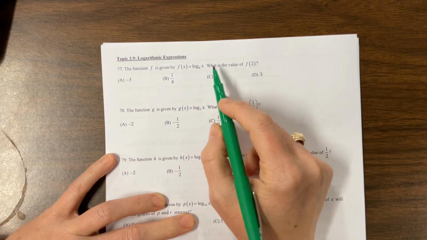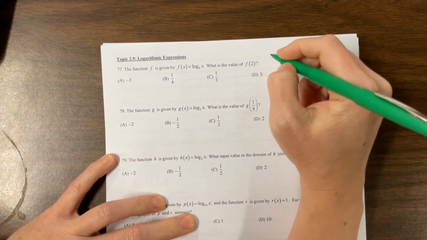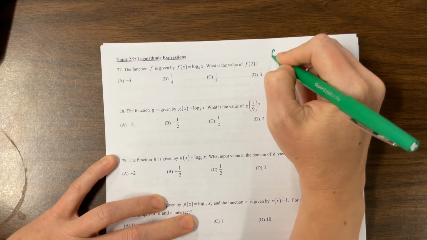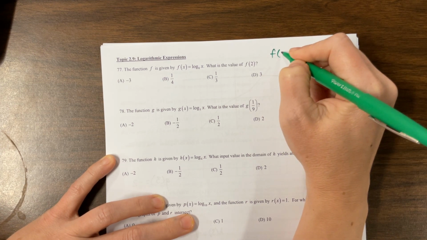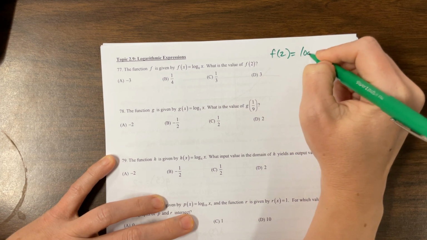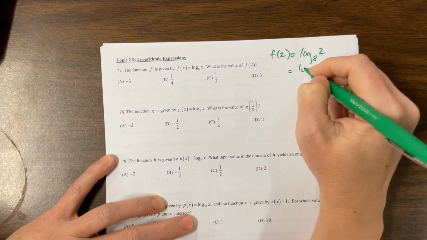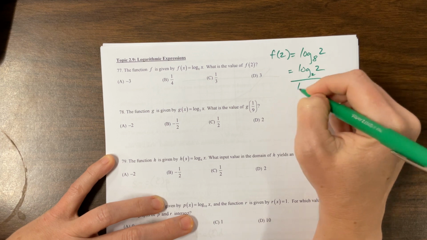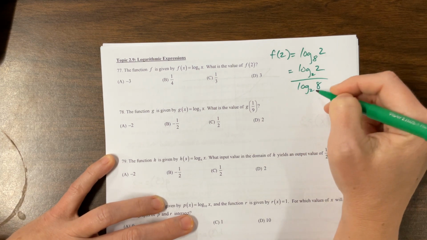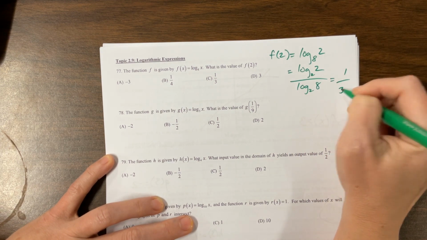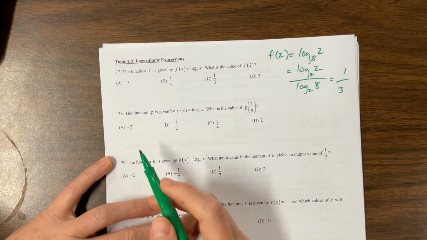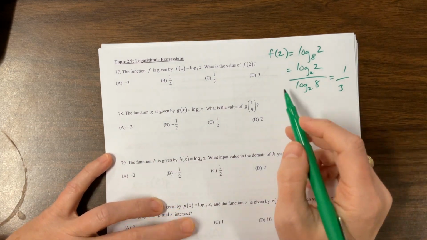What is the value of f of 2? Oh, here we go. So one way to think of this one, I'm going to change it up a little bit. Now I'll do it twice for you. This is log base 8 of 2. So what I see is I can use a change of base property, and I can say log base 2 of 2 over log base 2 of 8. Well, this is 1 and this is 3, so the answer is 1/3. If you didn't know what happened, hold tight.